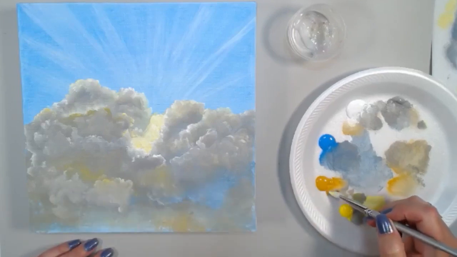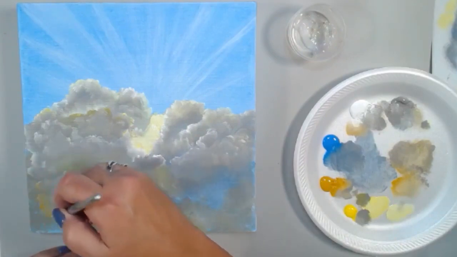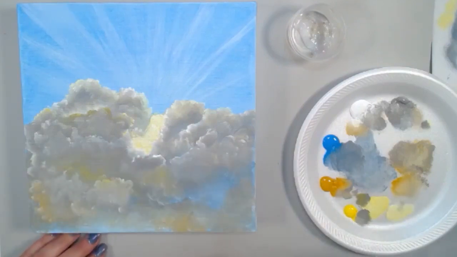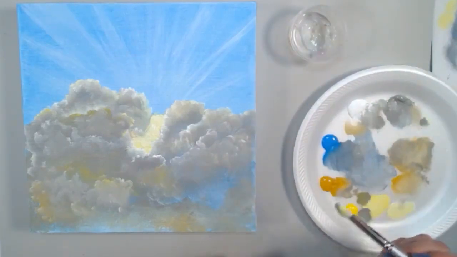Now down here I might go back for the yellow ochre a little bit. There. And then let me get a little medium.